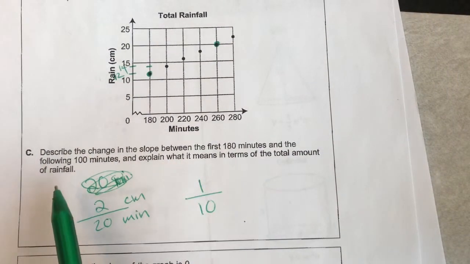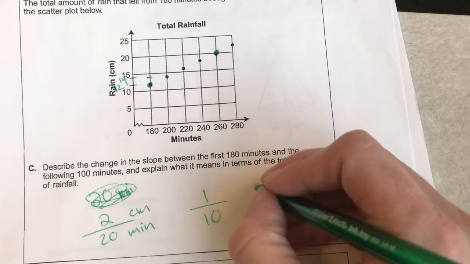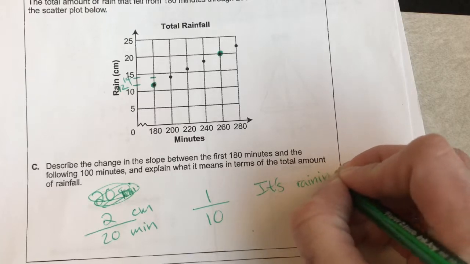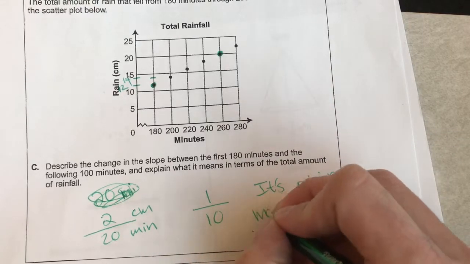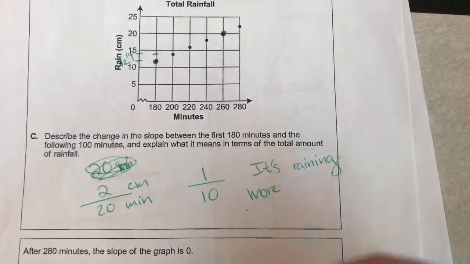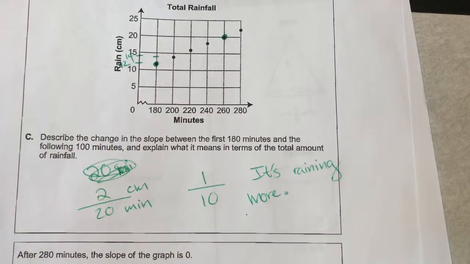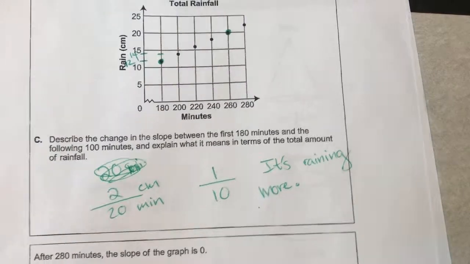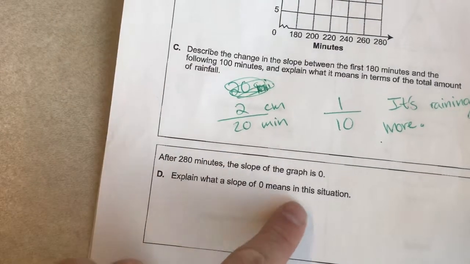So what does it mean in terms of the total amount of rainfall? Well, it's raining harder. It's raining more. You'll get more rain because instead of raining a centimeter every 15 minutes, it's raining a centimeter every 10 minutes. And after 280 minutes, the slope of the graph is 0.